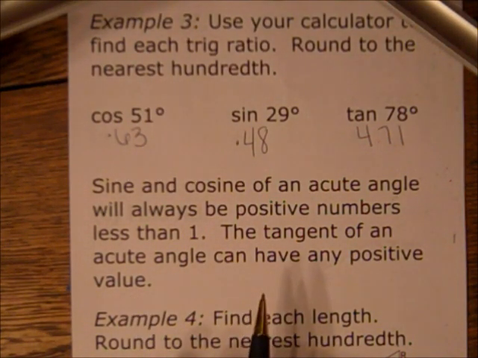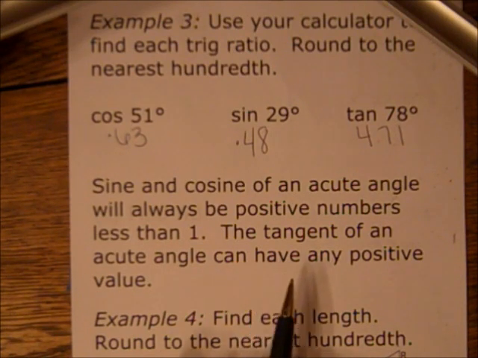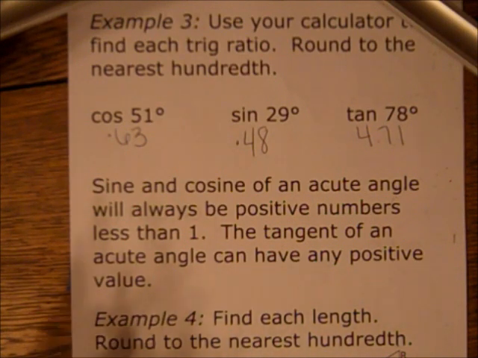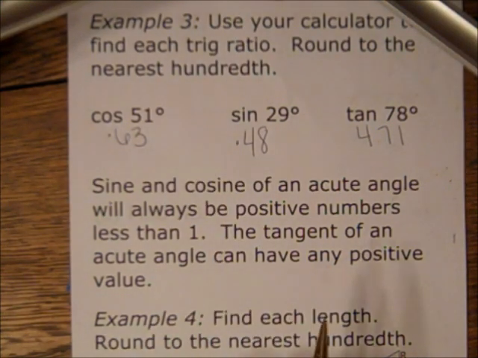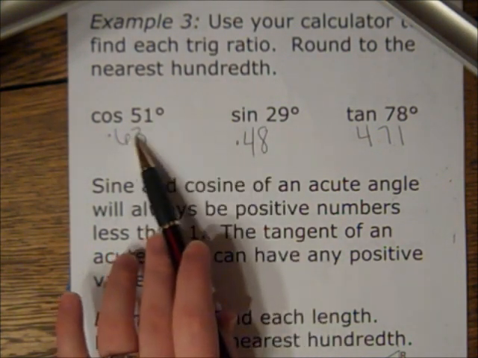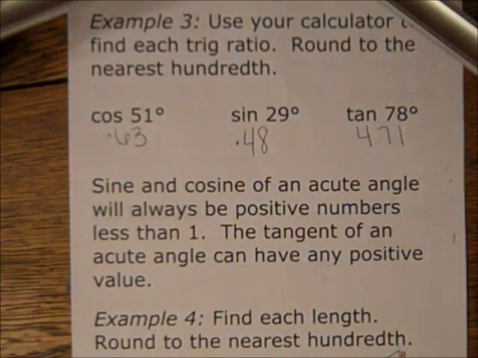Now, here's something to help you kind of keep this straight. Sine and cosine of an acute angle, which ours are going to be acute, because for right now, until we get to the end of the chapter, we're only doing this with right triangles. So for now, all your sines and cosines have to be a positive number, and they have to be less than 1, just like 0.63 and 0.48. Tangents can be any positive number. That's why we saw 4.71. Okay, so sine and cosine, positive, less than 1. Tangent just has to be positive.